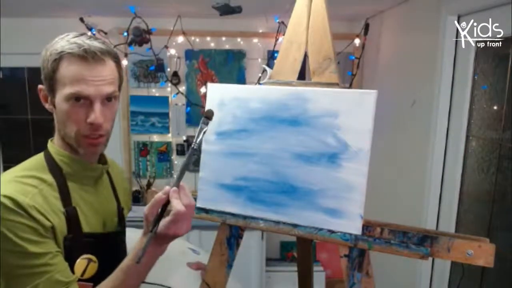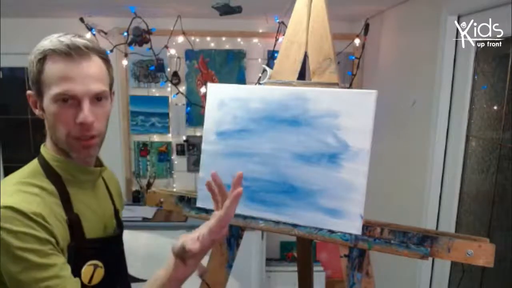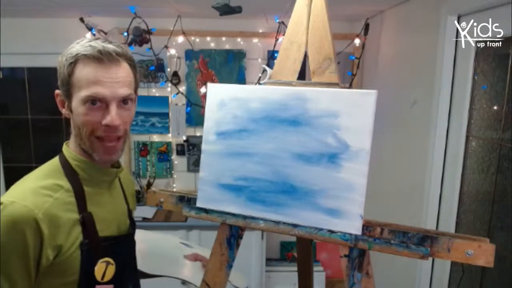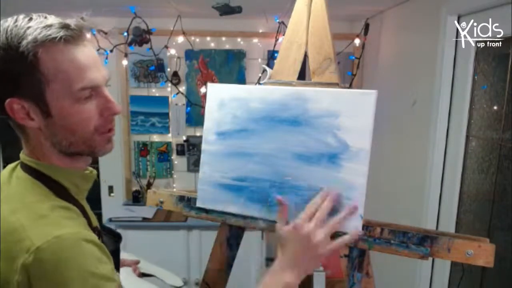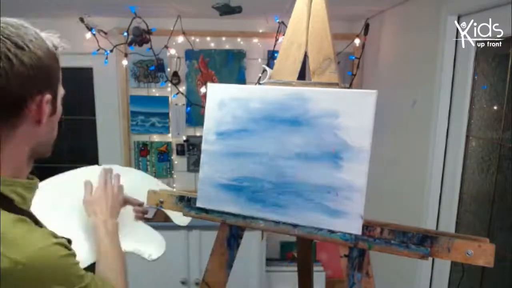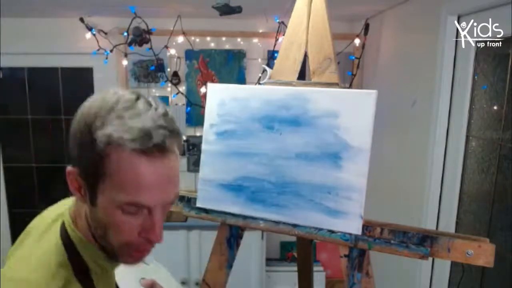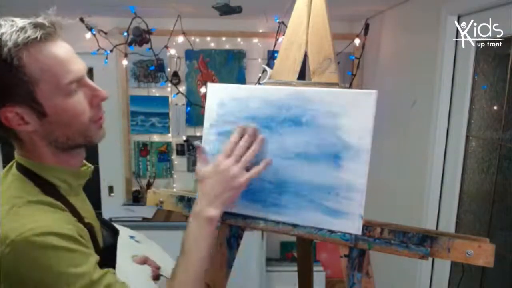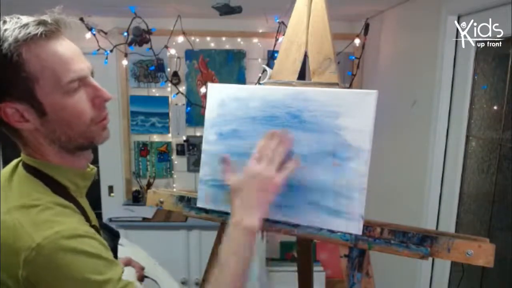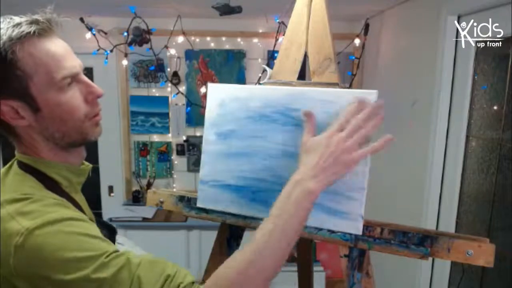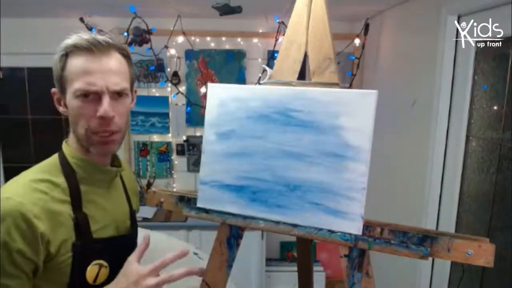Another technique you can do here. You see this brush? No, you don't, because I just put it down. Dip your fingers in the water, and use your fingers here. There, a little blue paint on your fingers. Spread it around.